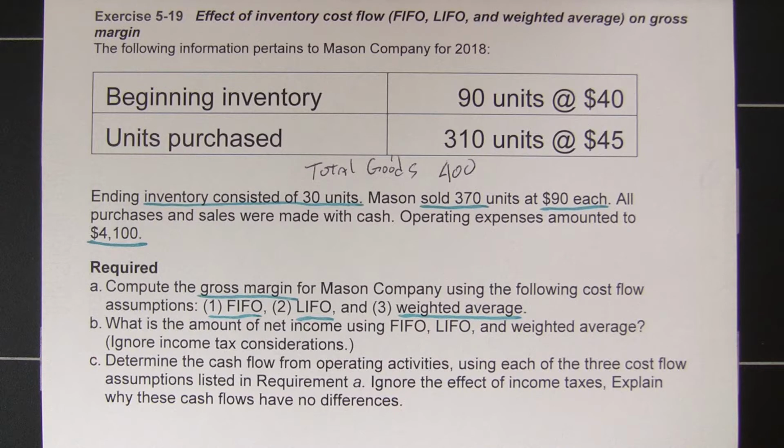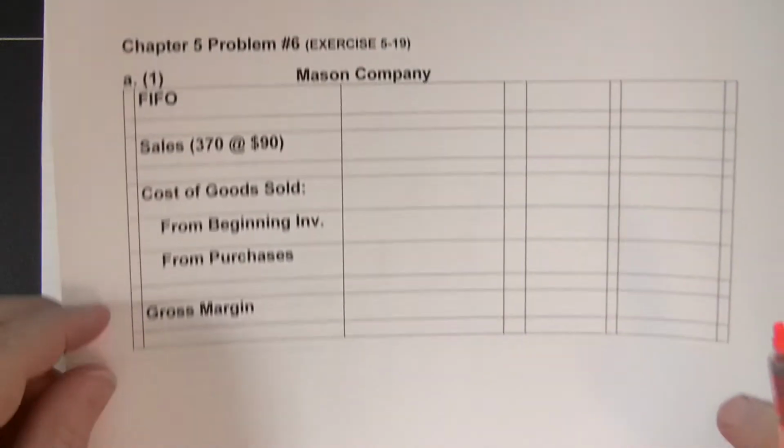Now I want you to know, I'm a big believer in little mnemonic devices. LIFO will yield the lowest income. LIFO, lowest. Okay? So when we're all done, if our LIFO income is not less, we have to go back and do it again. So let's take a look. Here's the first part.